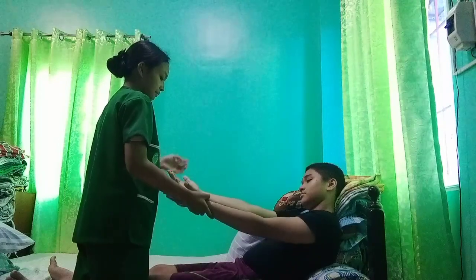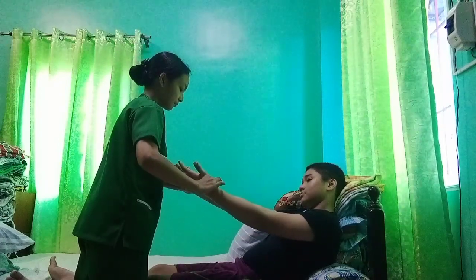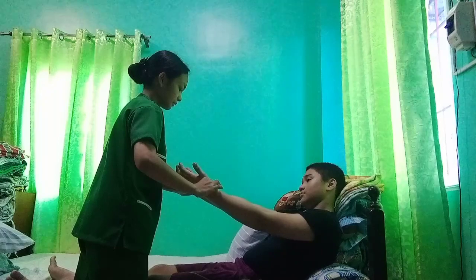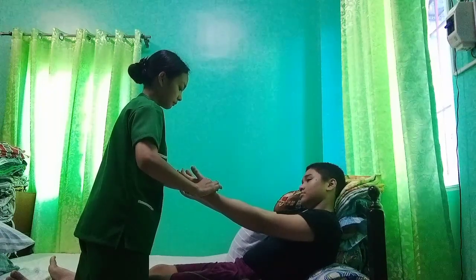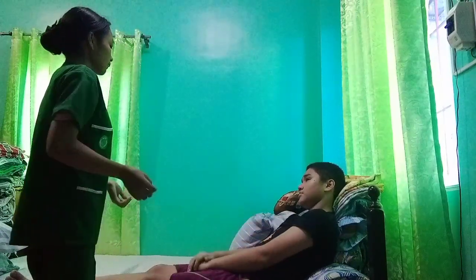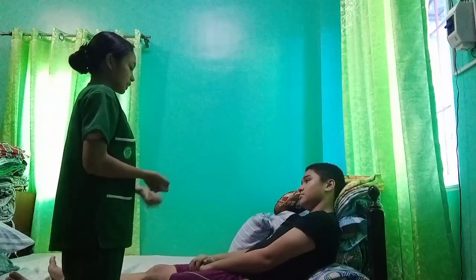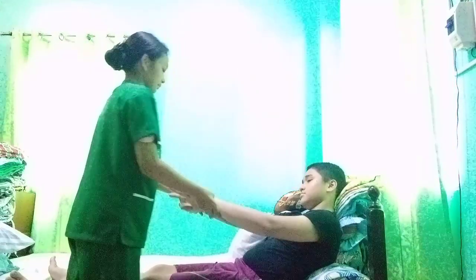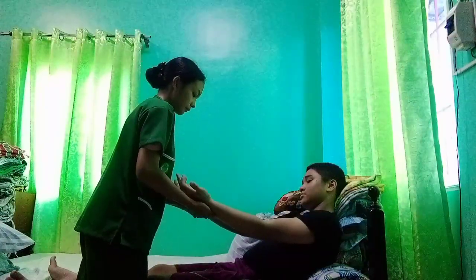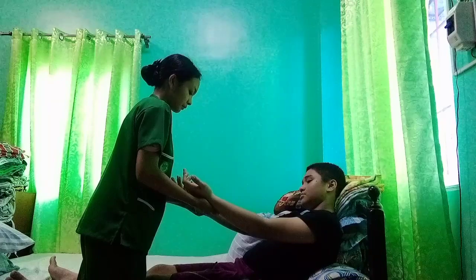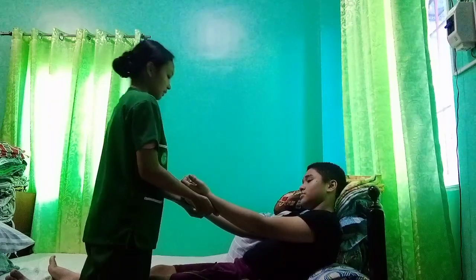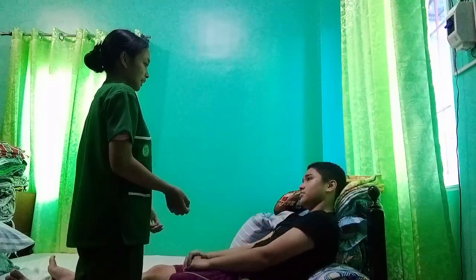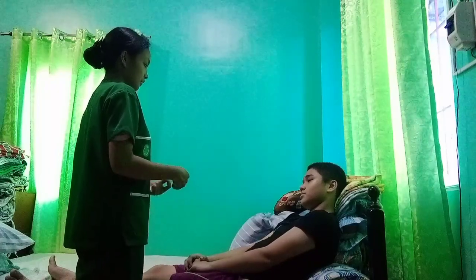Okay, both hands. Okay. So, your radial pulse is normal, which is, it is 2+, and the rhythm is regular. Next is the ulnar, which is, it is aligned on my pinky finger. Okay, so as I observe, your ulnar pulse is 2+, and it is normal.